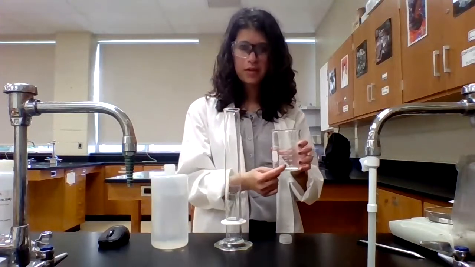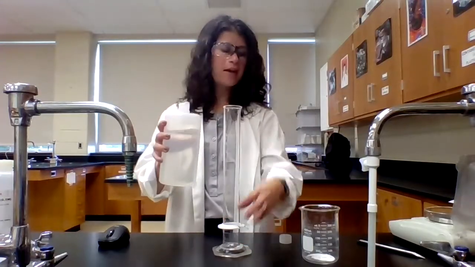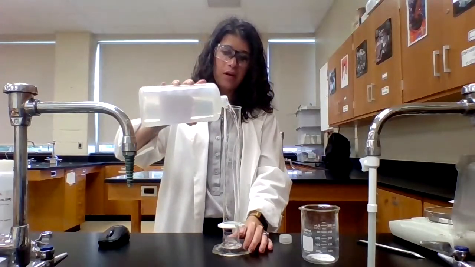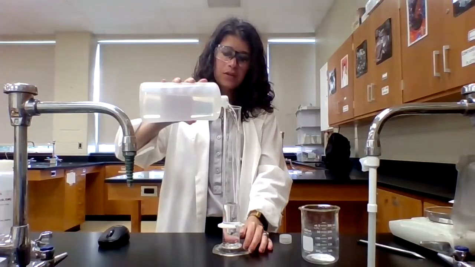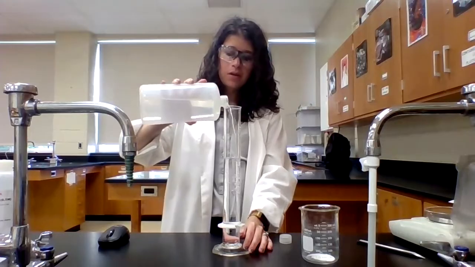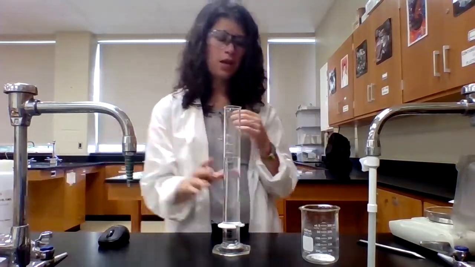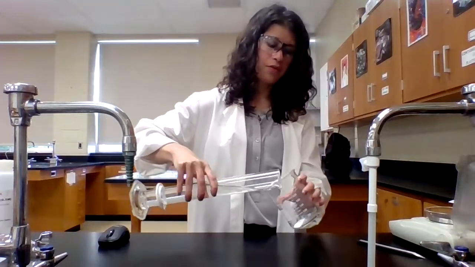Now, yes, beakers do have volume markings, but a beaker is not a precise enough way of measuring volume. We really never use beakers to measure volume. We always want to use a graduated cylinder or pipette or burette, something like that. Never a beaker or an Erlenmeyer flask when we're measuring out a volume. So I'm going to add approximately 200 milliliters. The exact amount of water is not important, just enough that it will dissolve.